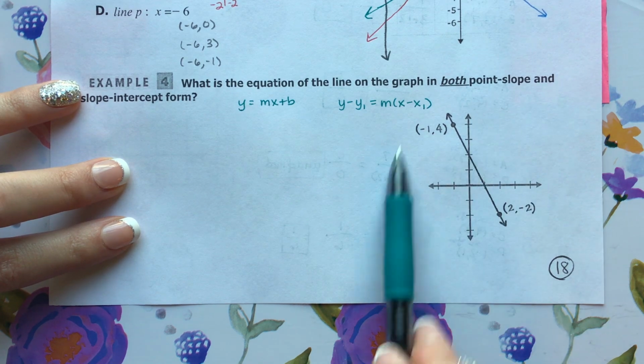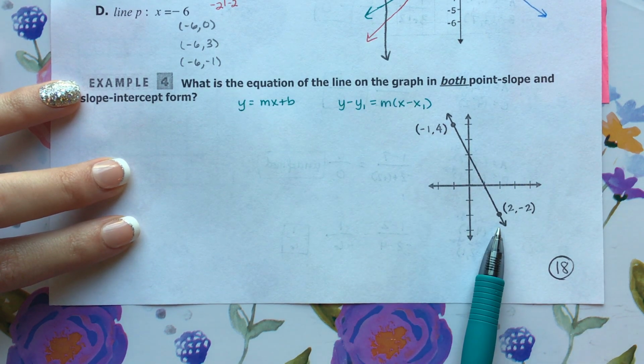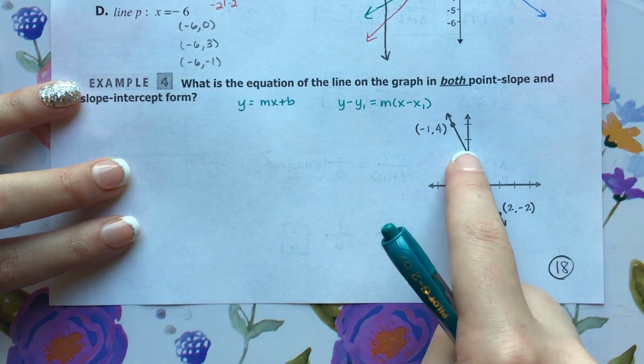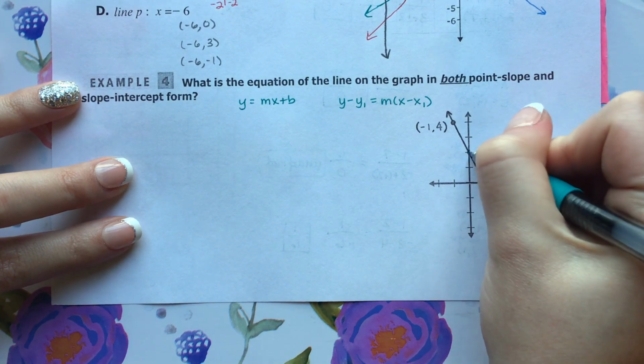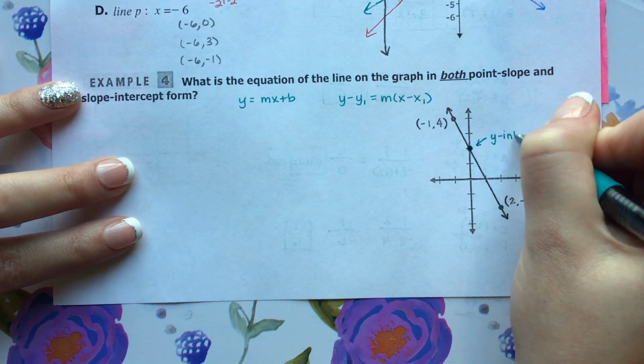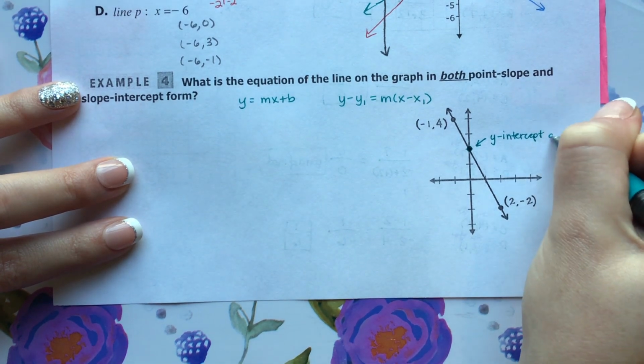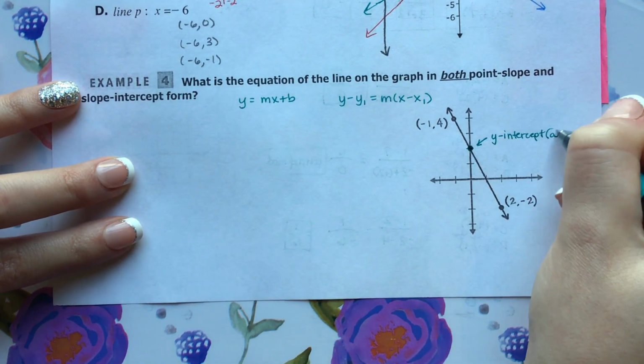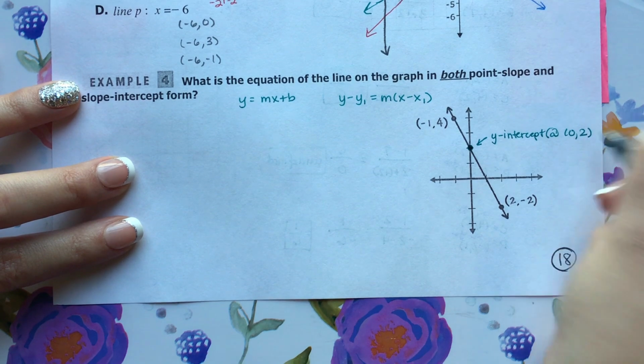Let's find and calculate some things in this graph real fast. Can we easily find the y-intercept? Yes, right here. So I am going to mark this, and I'm going to say y-intercept at, and that is at 0, 2.